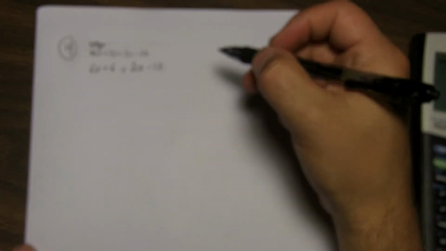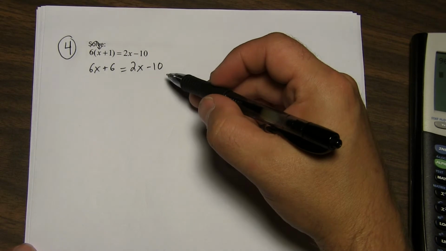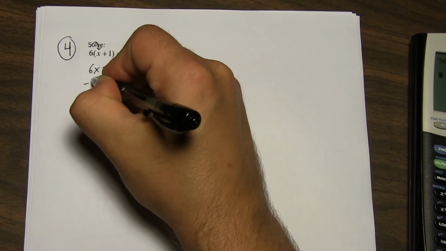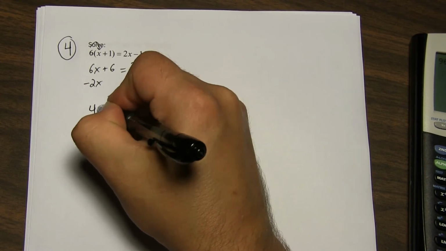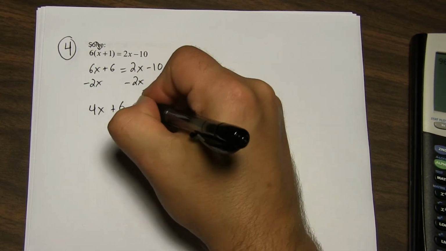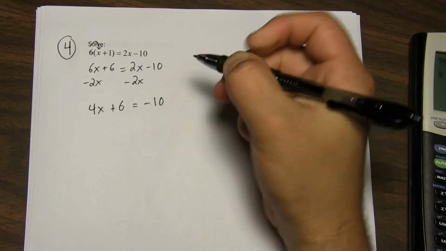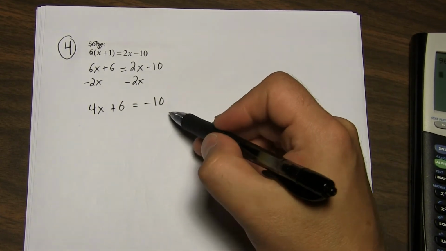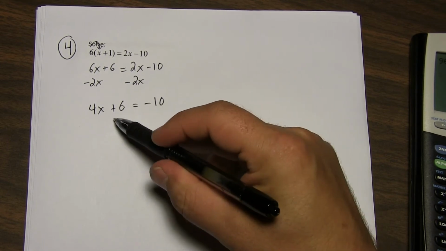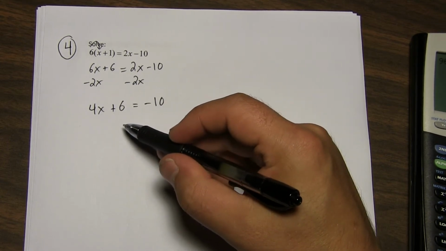And now we need to get all the variables to one side of the equation. So if we subtract 2x from both sides, this side becomes 6x minus 2x is 4x. And on this other side, there's no x's, so that's good. We have all the x's on the left side of the equation.